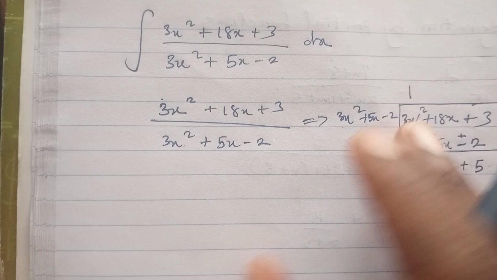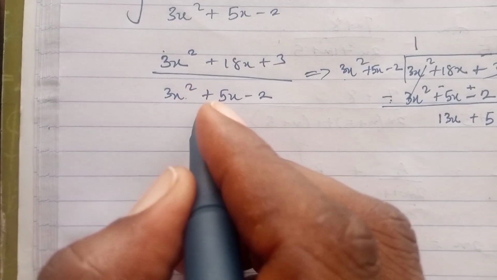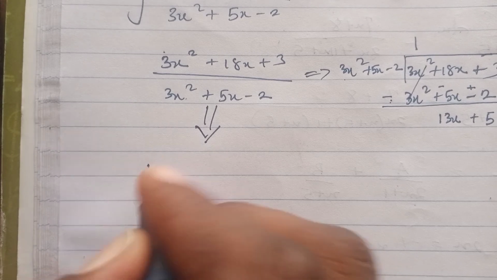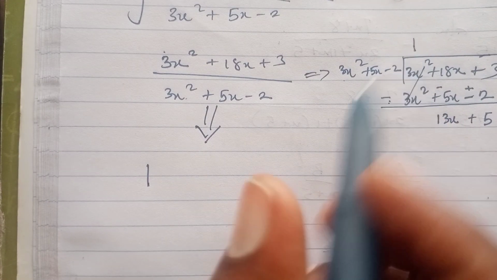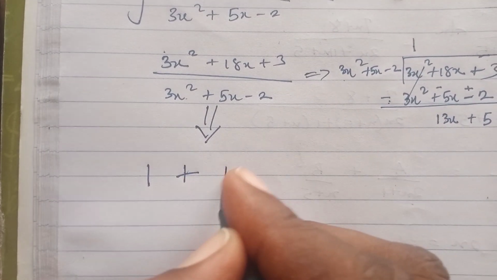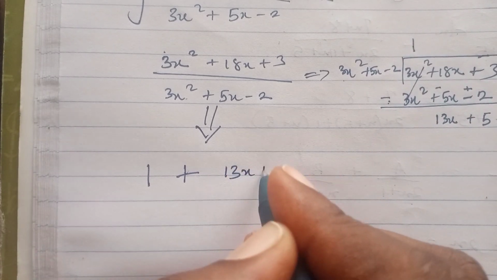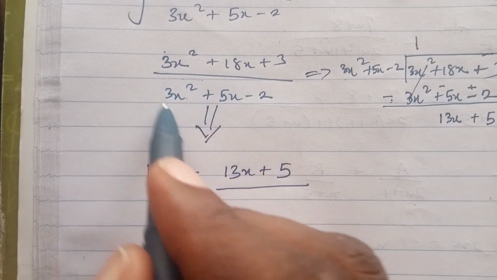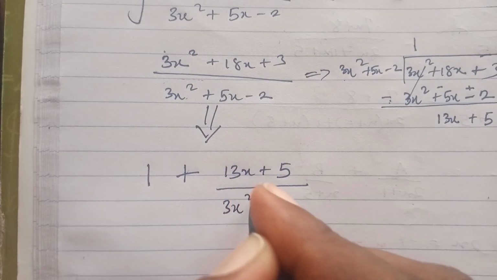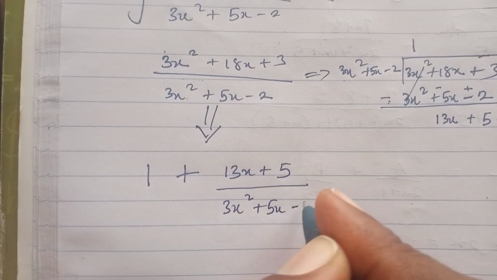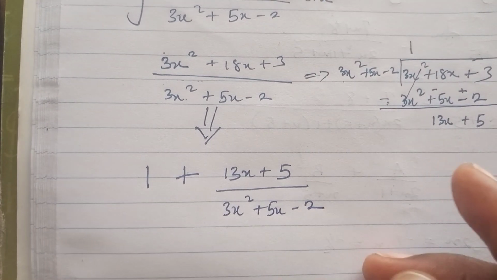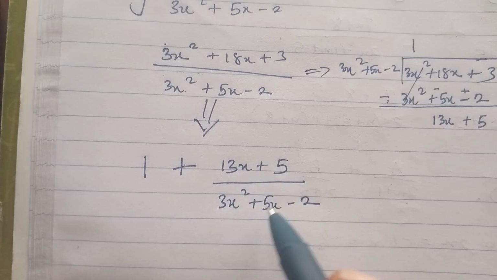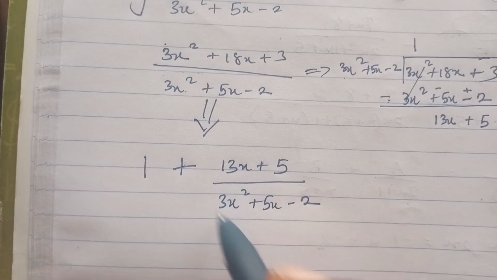So you now write it again. This guy here is the same as 1, which we have here as the quotient, plus the remainder, which is 13x plus 5 over the denominator, 3x squared plus 5x minus 2. All right. So this is what we have, but we need to expand this further into partial fractions. You understand? We are done with this one, but we need to expand this one further.